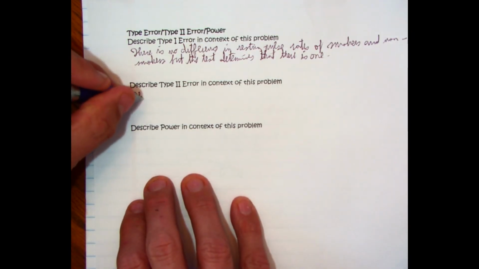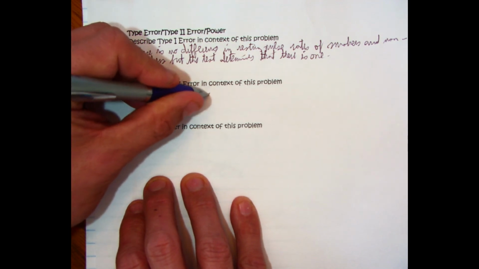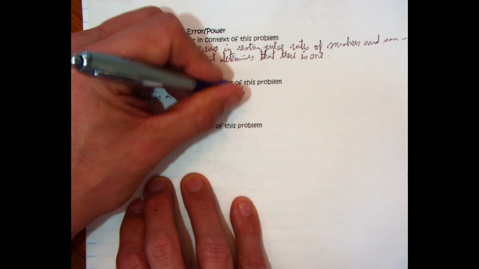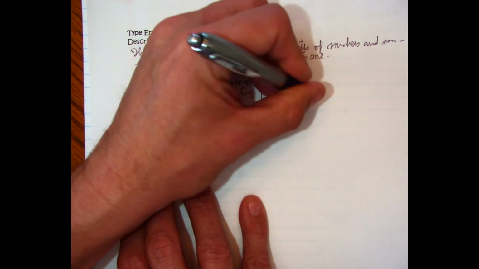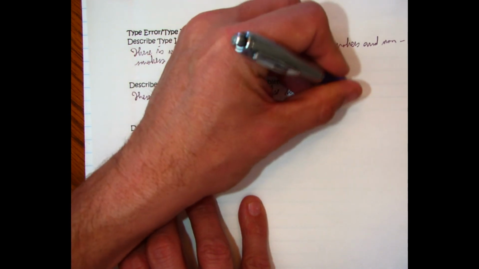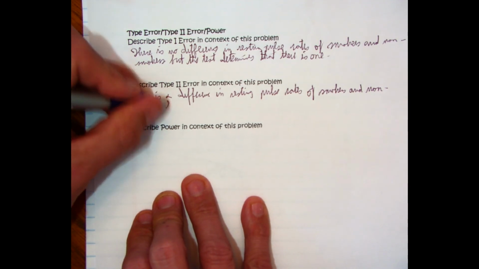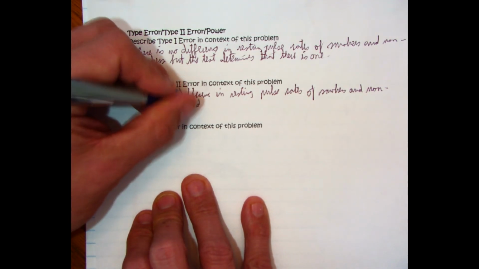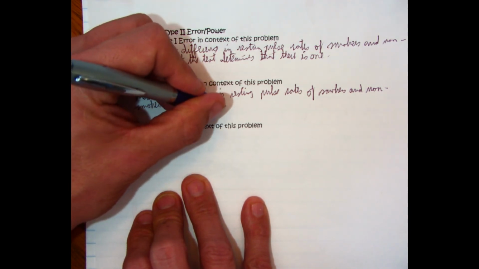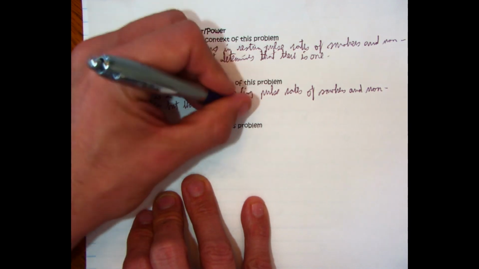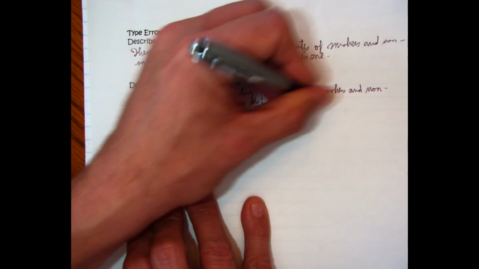So there is a difference in resting pulse rates of smokers and non-smokers, but the test determines that there is not one.